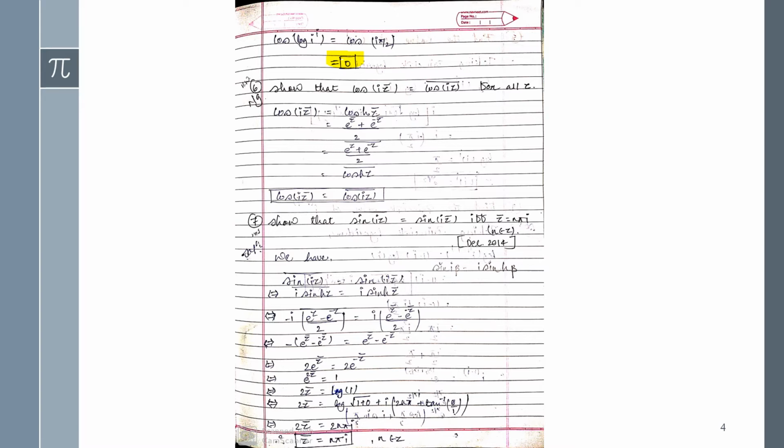So you can observe that here it's given cos i z bar. And there is one formula of cos iz, that is cos hz. Here the plain cos is the circular function, and the h is given for the hyperbolic function. There is a formula regarding this, and this one we will do in our next session.